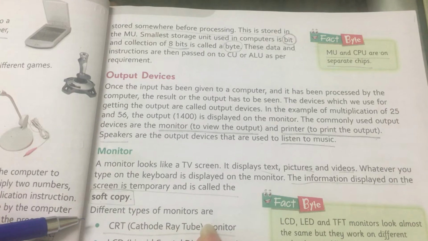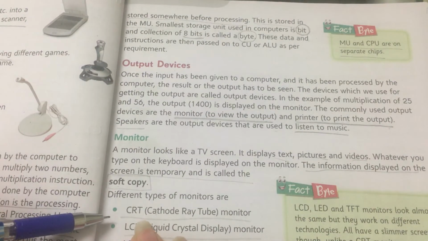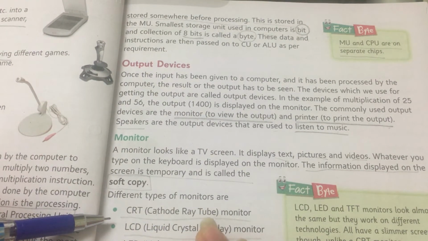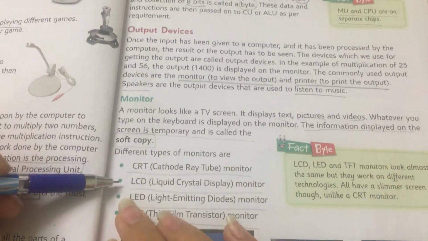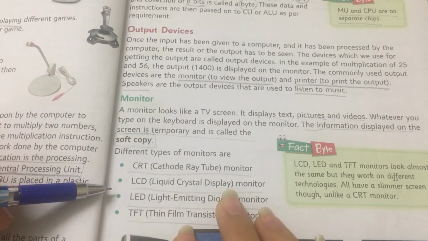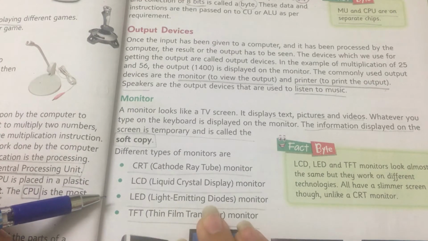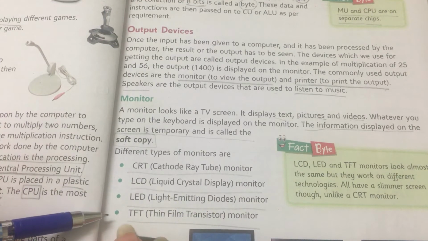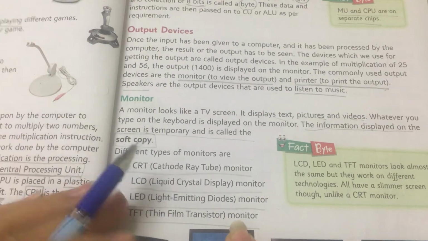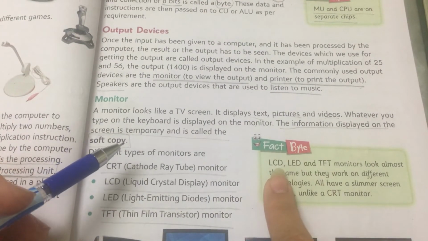Different types of monitors are CRT, cathode ray tube monitor, LCD, liquid crystal display monitor, LED, light emitting diodes monitor, TFT, thin film transistor monitor. Fact bite.